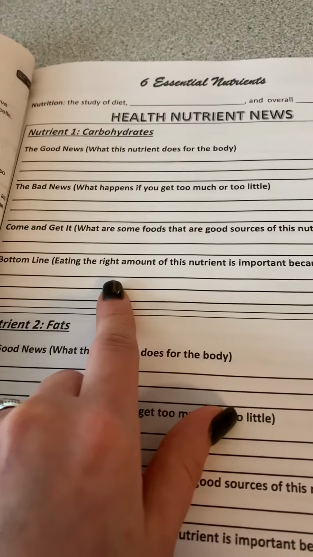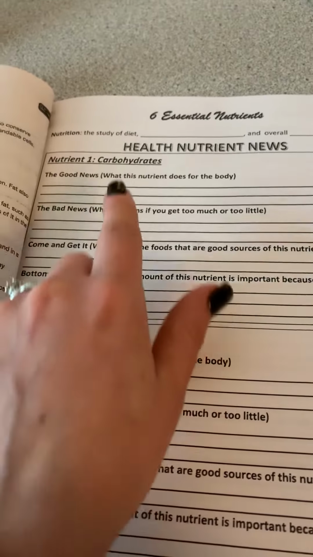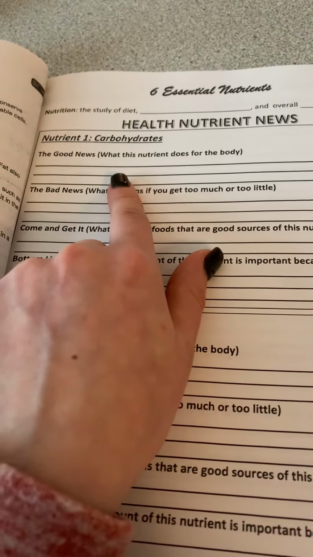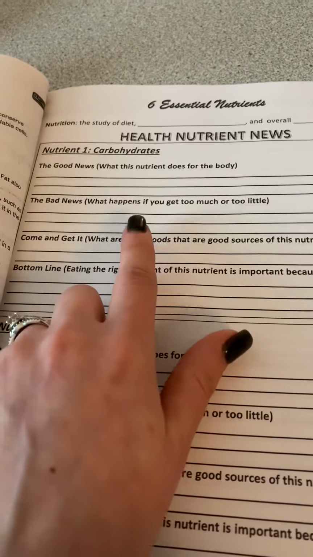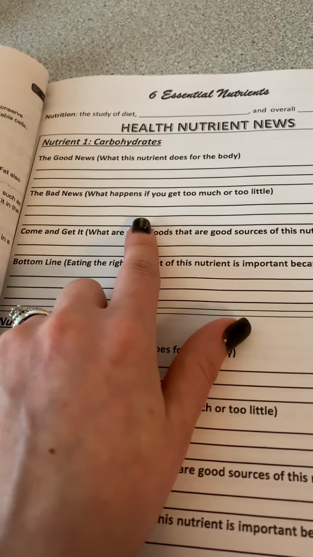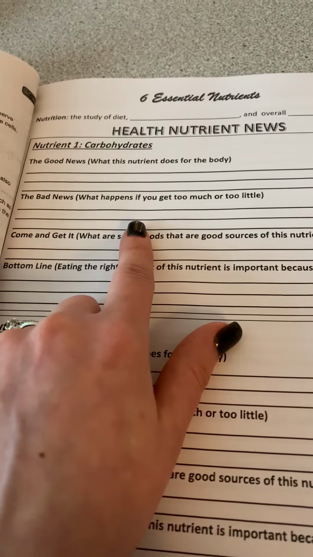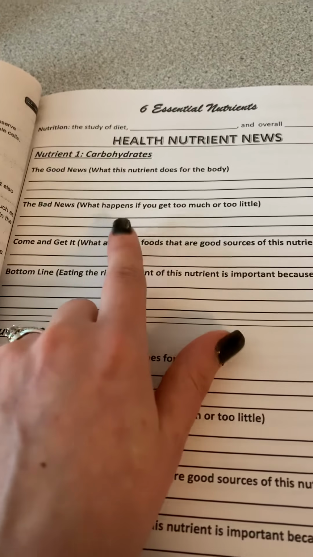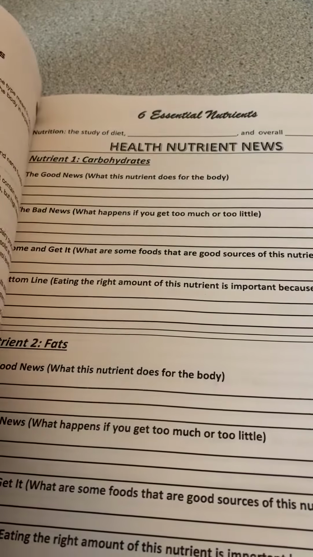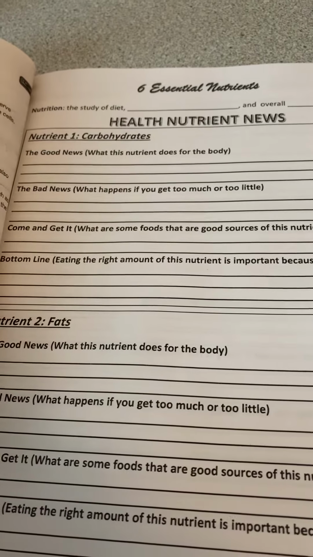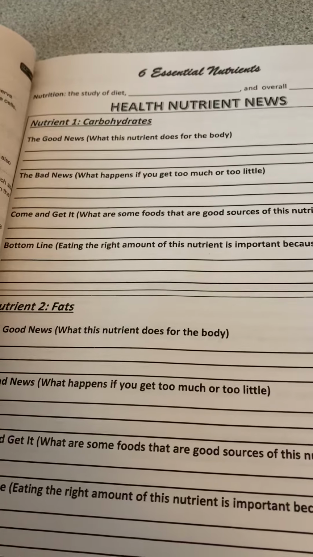So I will give you a little cheat sheet here. Carbohydrates, what does this nutrient do for the body? Essentially, it supplies your body energy. The bad news, what happens if you get too much or too little, is that it can lead to weight gain if you get too much, or if you have too little, then you might not have enough energy. Come and get it. What are some good food sources of this nutrient? That's going to be like whole grain pastas, noodles, rice.